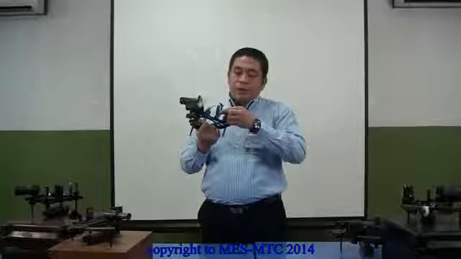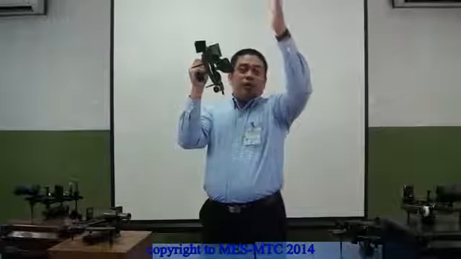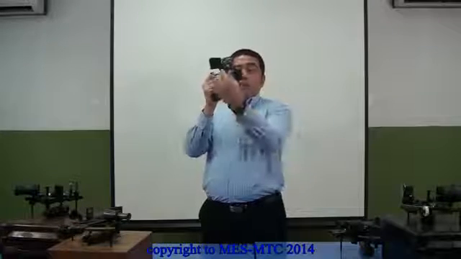To adjust the index error, use the adjustment key, insert it into the third adjustment screw, and sight a heavenly body, a star or the horizon, and adjust until the star or the horizon coincide. This is how we adjust the index error.